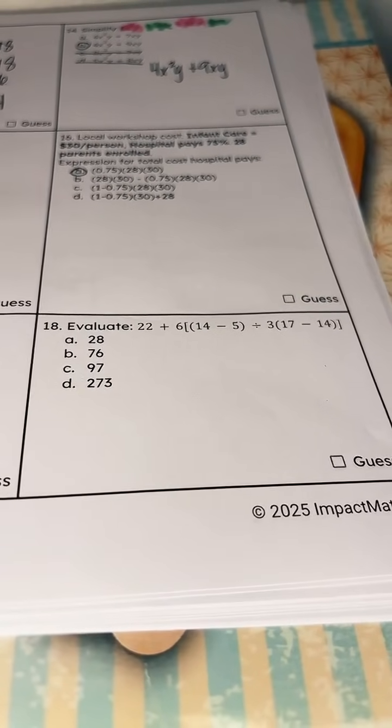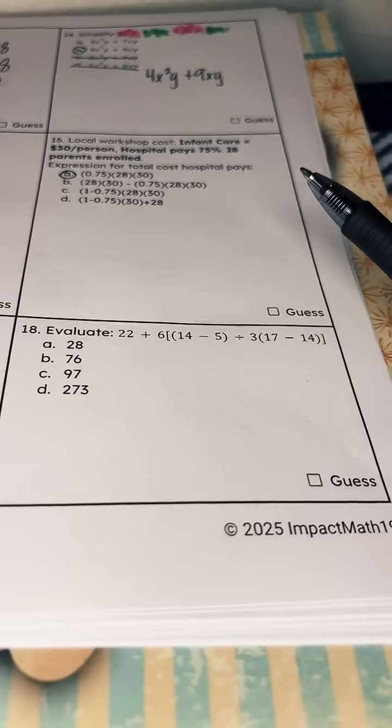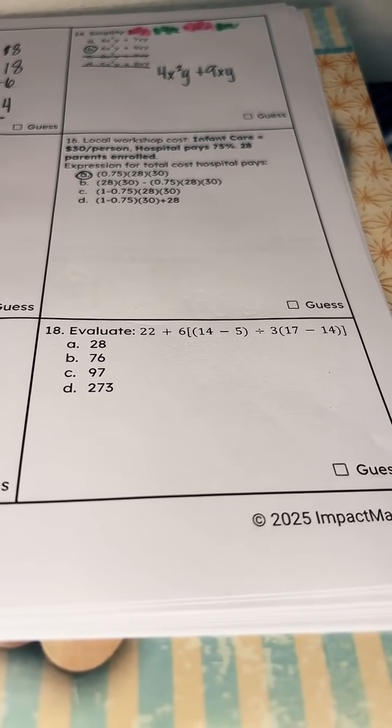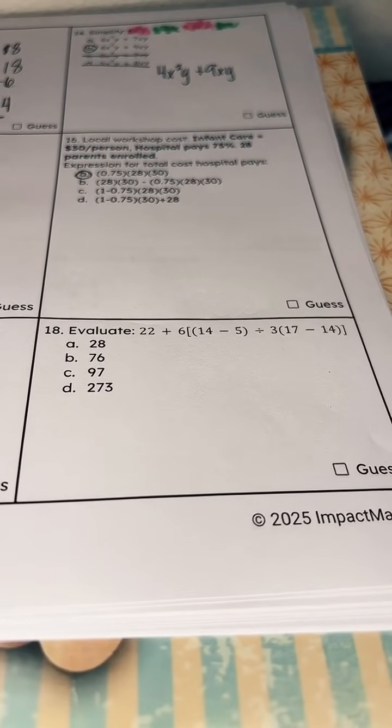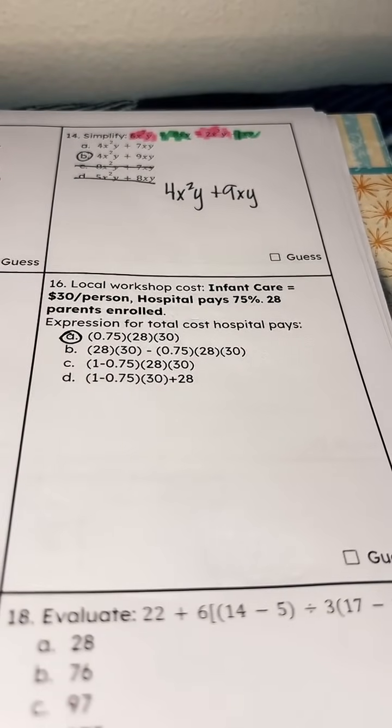Okay, we got another order of operations. Can you guys see it okay? Okay. B. Okay, you got B for that one, Vicky. The Eve effect. You got a question?